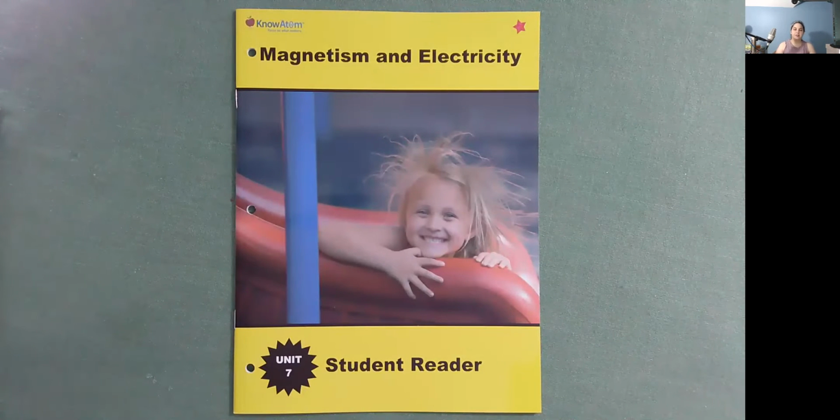I'm Miss Ginsburg with KnowAtom, and today we're going to be reading Magnetism and Electricity. This is a student reader in Unit 7.